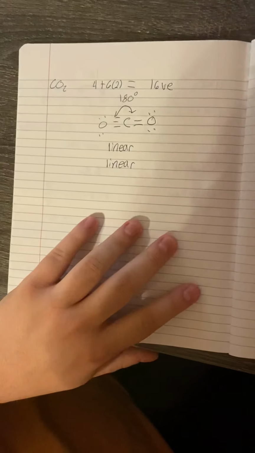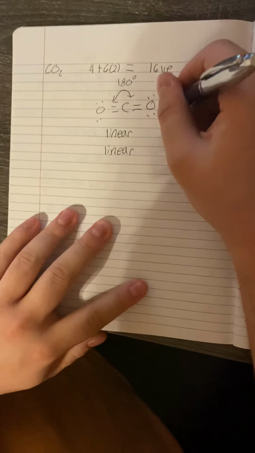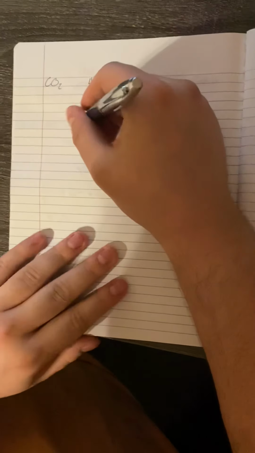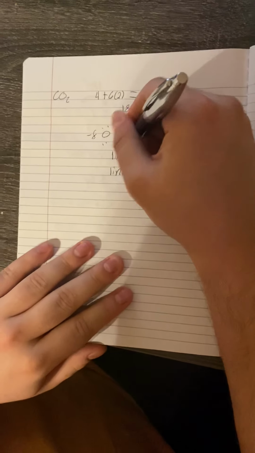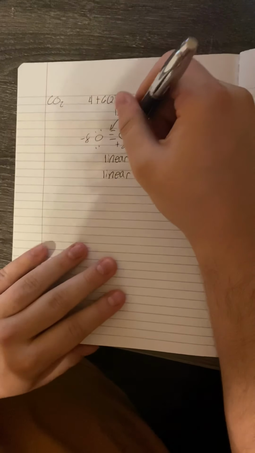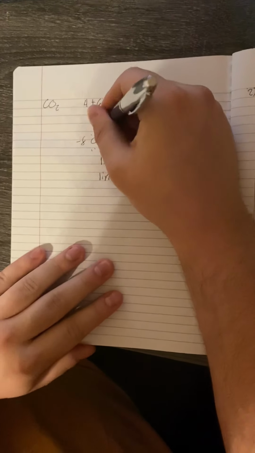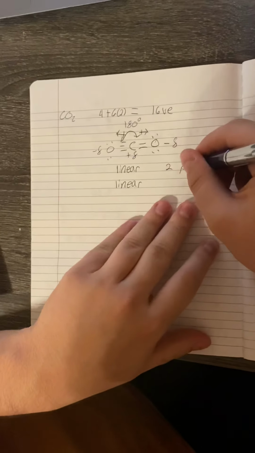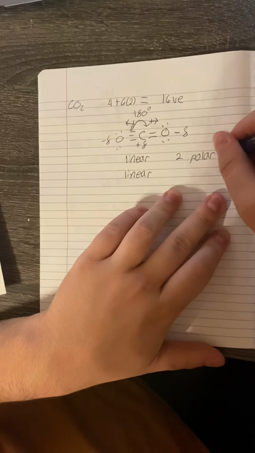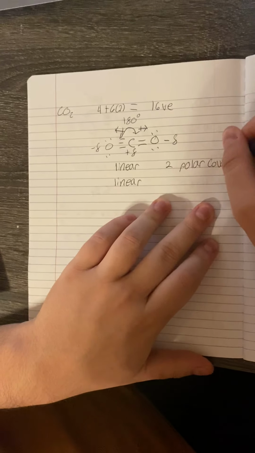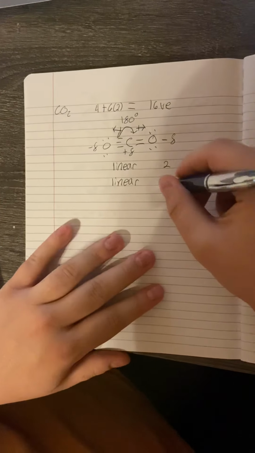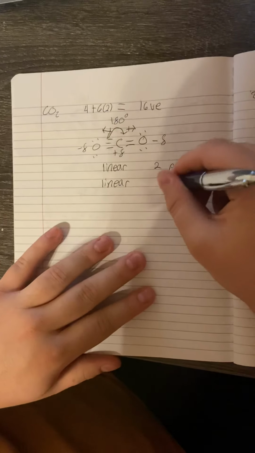And then for delta notation, we know that it's negative delta on the oxygens and positive delta for the carbon. And then the arrows are going to be going in the negative direction towards the oxygen. And we have 2 polar bonds, 2 polar covalent bonds, and they cancel each other out to make the molecule itself nonpolar.